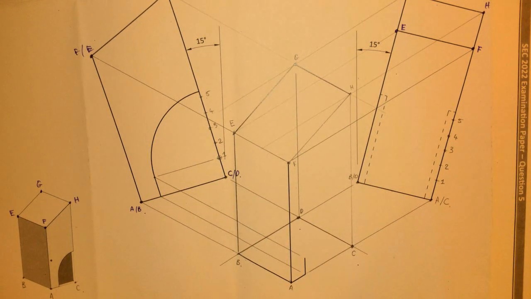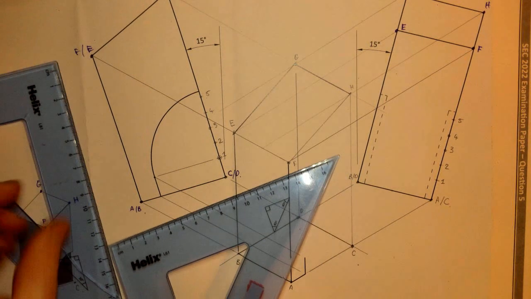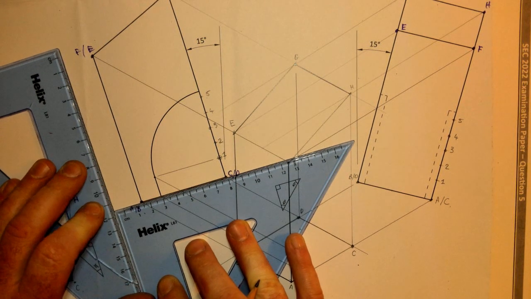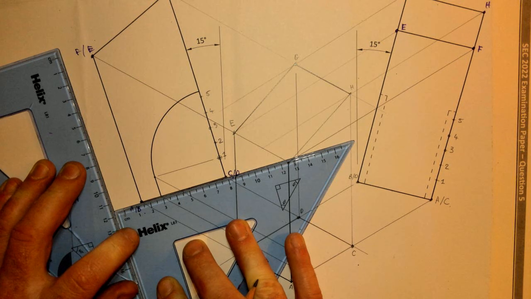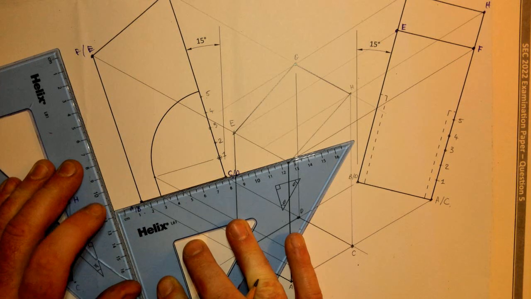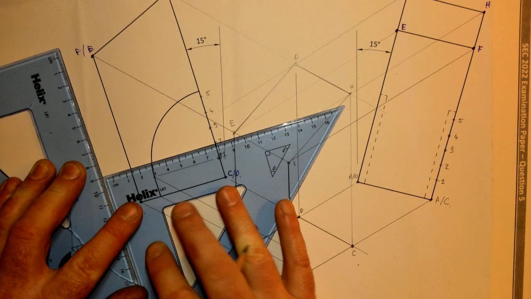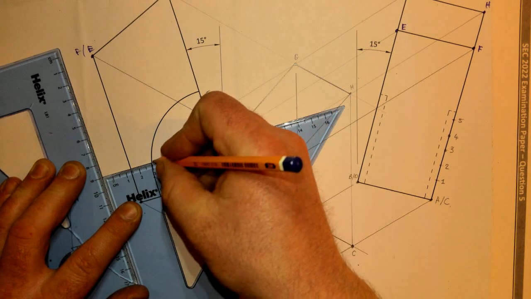Now the critical part. I'm going to go now and I'm lining my 45-degree set square up against this bottom line here. I'm using my 60 here in my left hand, and I'm going to bring up this. These lines are going to be brought across to the curve now.